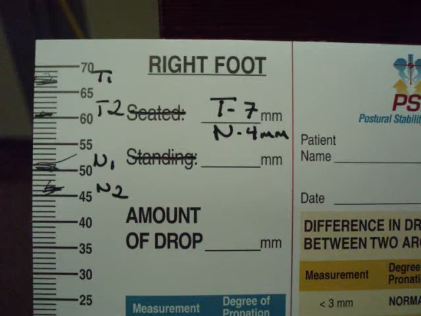So as you can see in the close-up of the postural stability indicator card, on the right foot, T1, which is measured seated, is around 67 millimeters, and T2, when the patient stands on the right, is 60 millimeters. N1 is 50 seated, and N2 is 46 standing. We're not really concerned about the talar drop as much as we are about navicular drop, and if it's less than 5, we tend to tolerate that better without too much of an intervention unless there's pain.